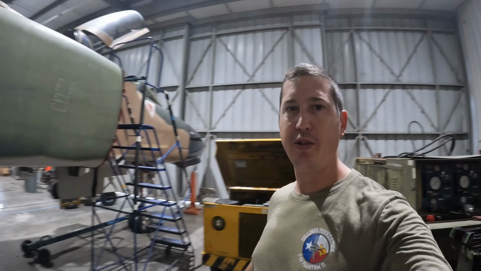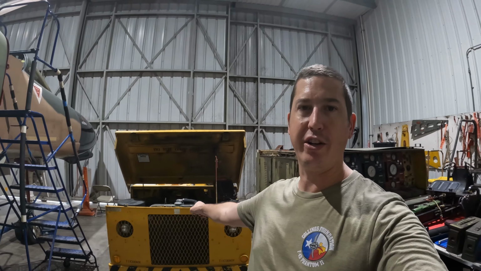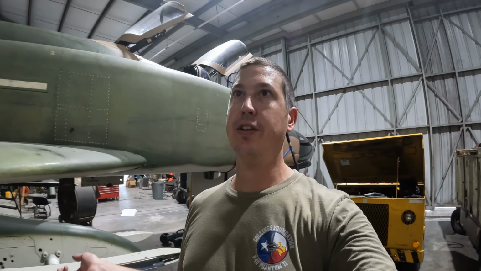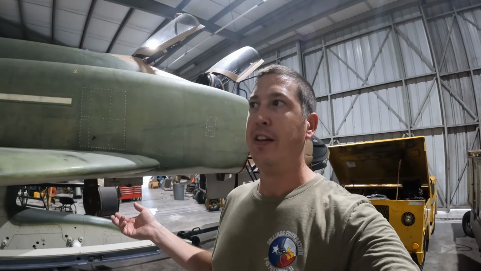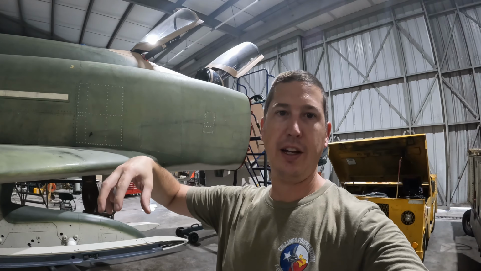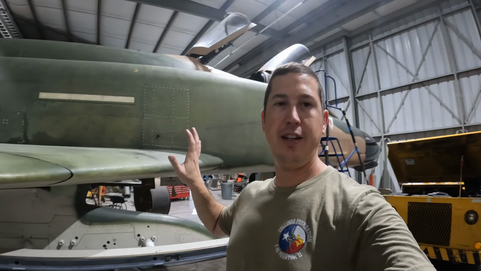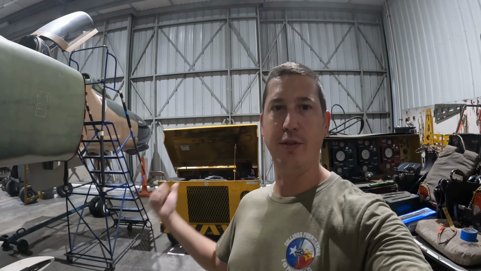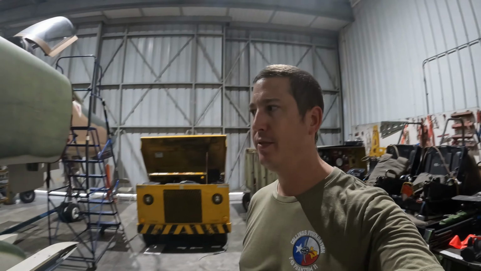That requires some specialized equipment like our generator cart here, or the Dash 60 with its generator. Or if you have a really nice hangar, have a power source from the utility power going into a phase converter and power the aircraft directly that way without needing diesel fuel or jet fuel in the case of the Dash 60.